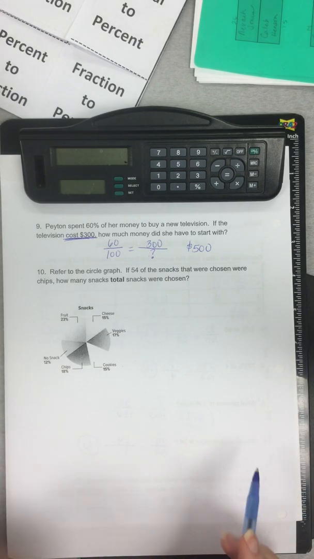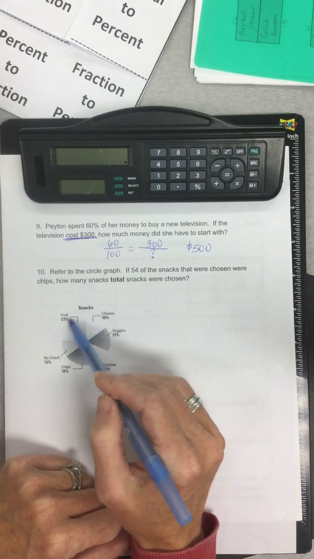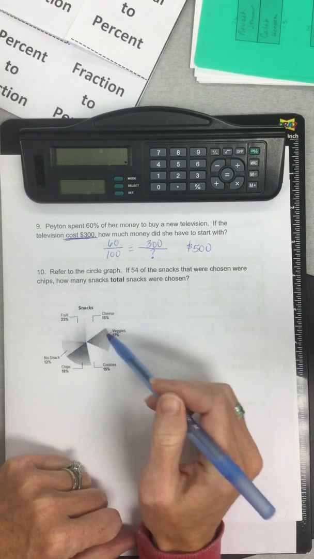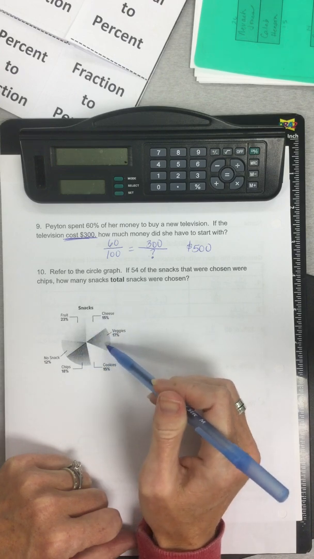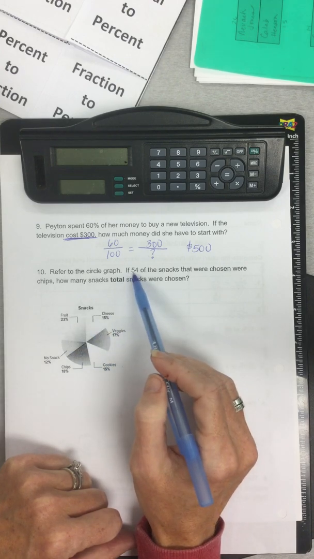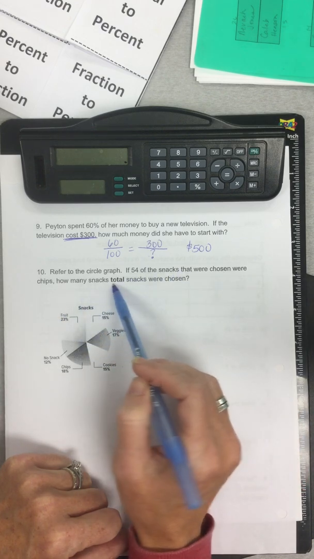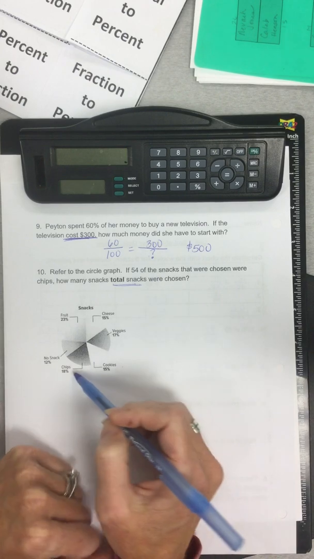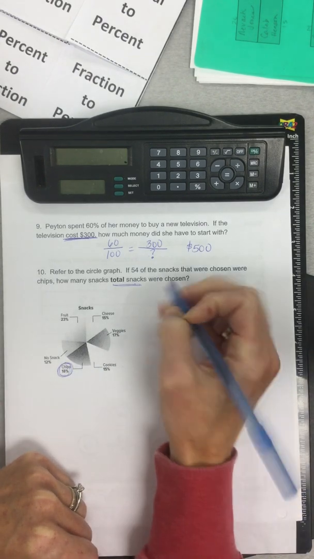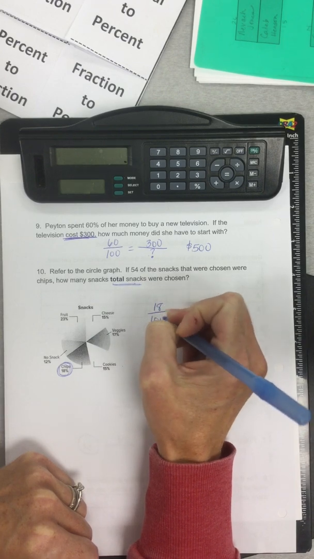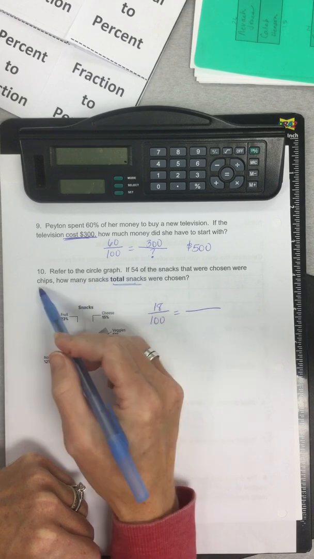Okay, so the last one, we have a circle graph. It's titled snacks, so you can see all the snacks. We know that all of our percentages on a circle graph have to add up to 100%. It says if 54 of the snacks that were chosen were chips, how many total snacks were chosen? So if we look down here at chips, chips was 18%. 18%, 18 out of 100. Okay, 54 of those were chips.